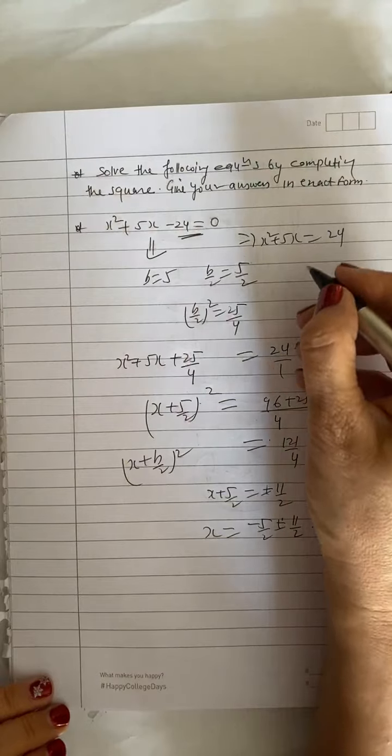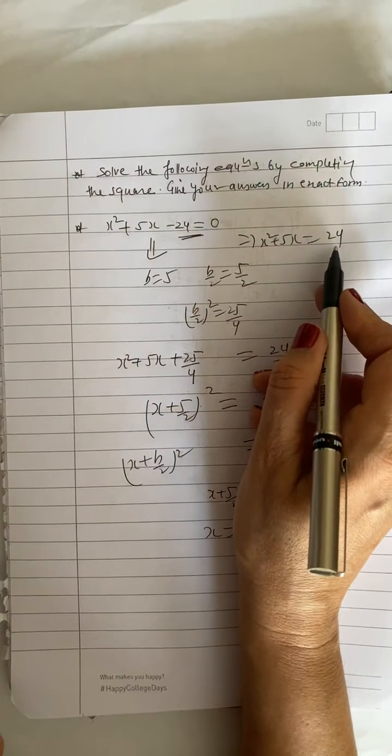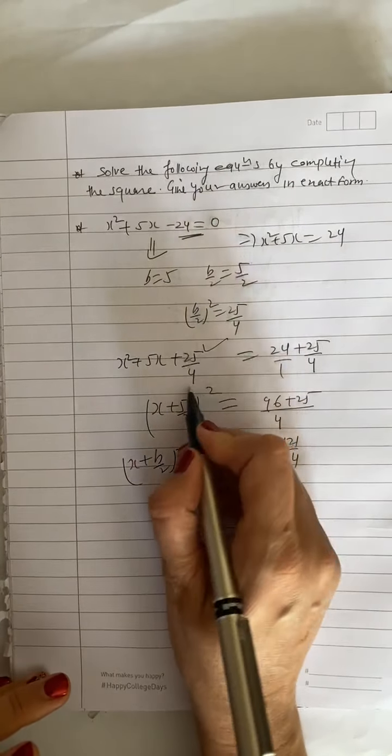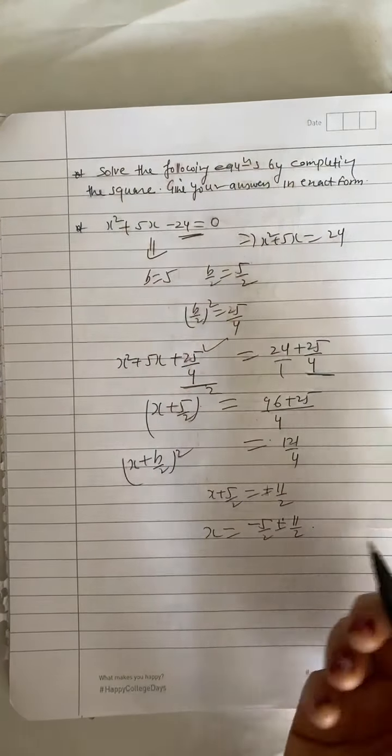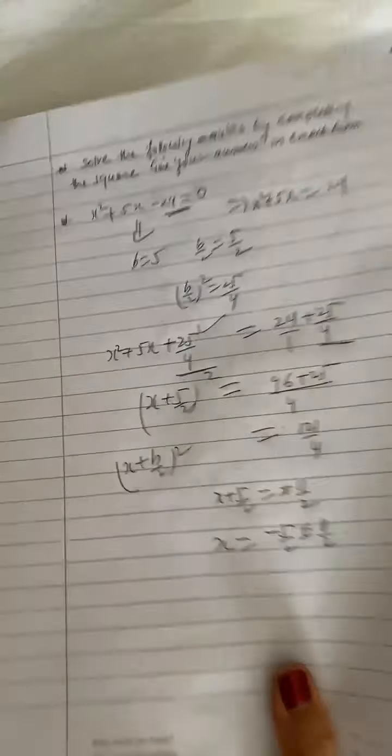Okay. So either you can move this to the right hand side, which is okay. But always remember, whatever you are adding on the left hand side, you also have to add on the right hand side. Or you can keep it on the left, but I think it's better to move it to the right hand side here.